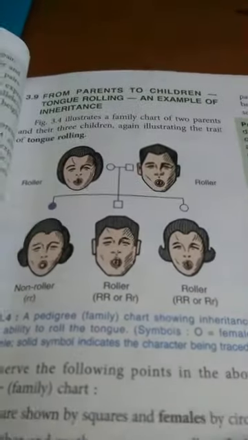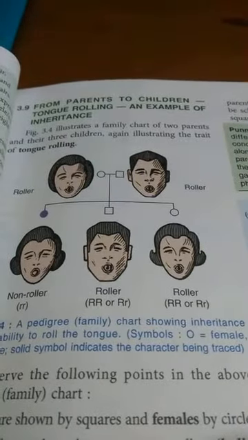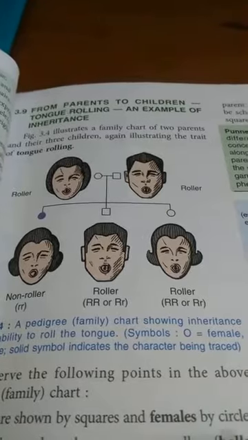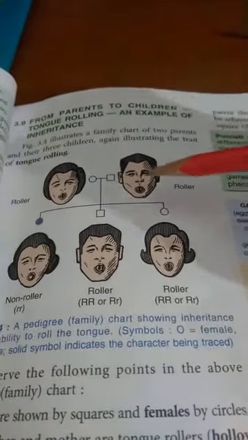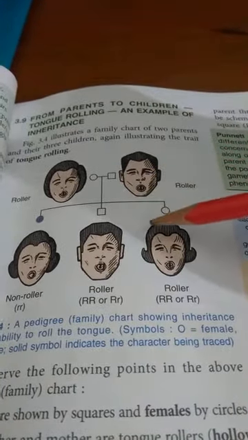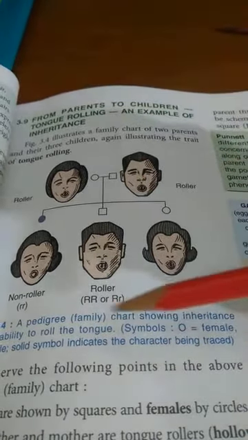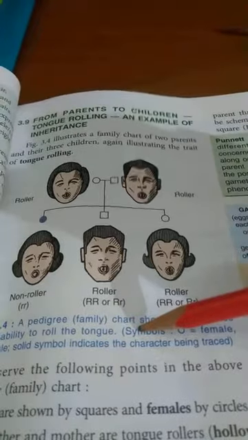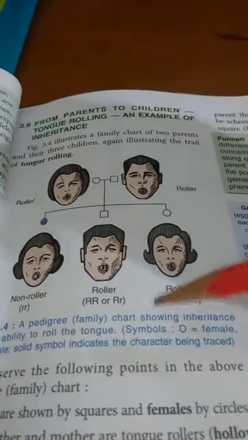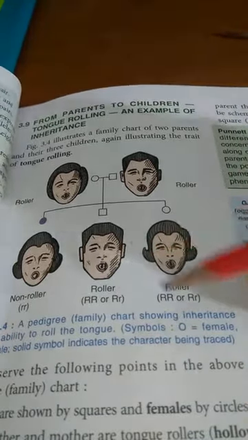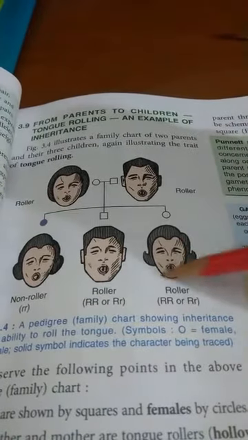Hello students, today we will study pedigree analysis. Inheritance of characters in a family can be shown through a chart. That chart is called a pedigree chart. While making this chart, some points should be remembered. You have to keep some points in mind.